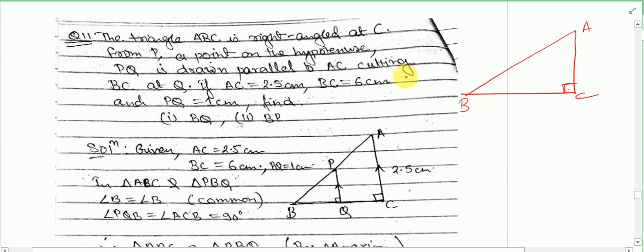And from P, a point on the hypotenuse, so the hypotenuse will be AB, take one point P and we draw a parallel line PQ to AC.